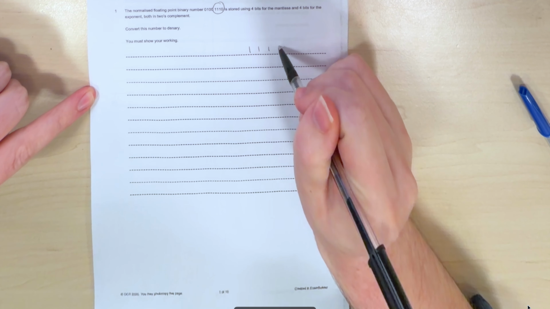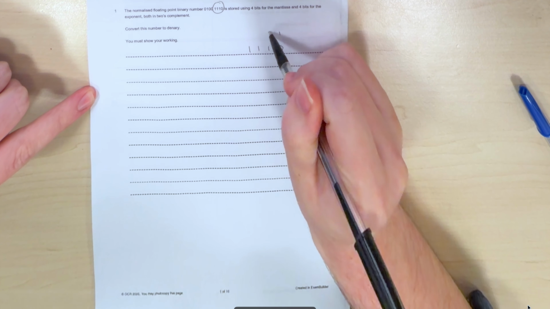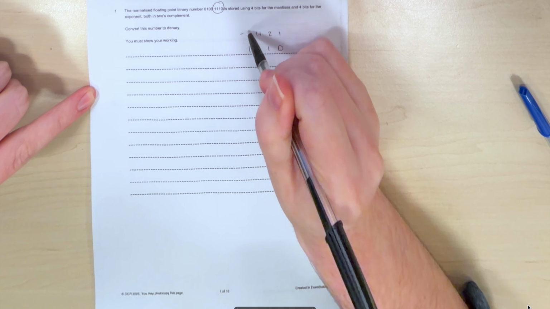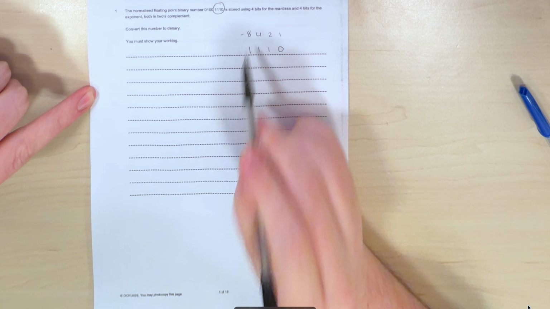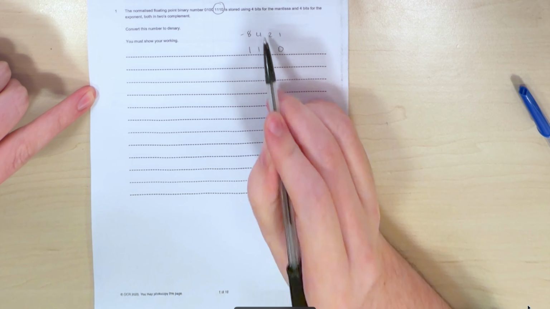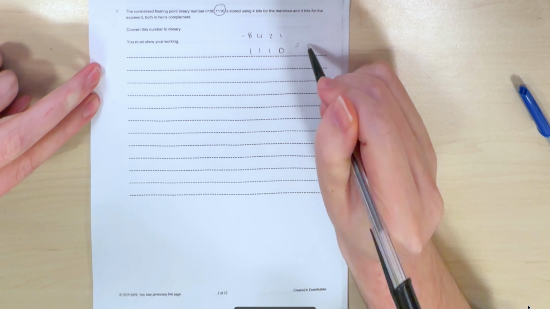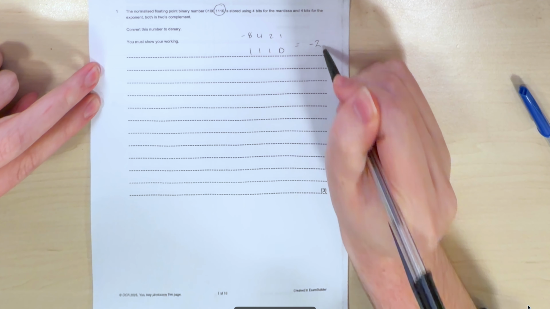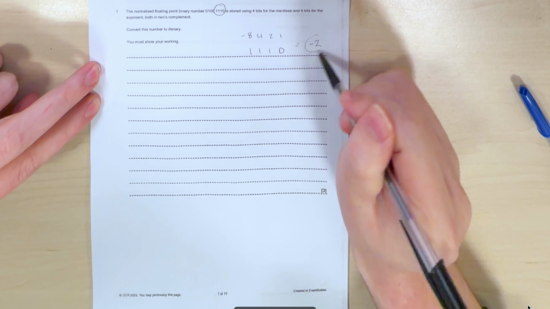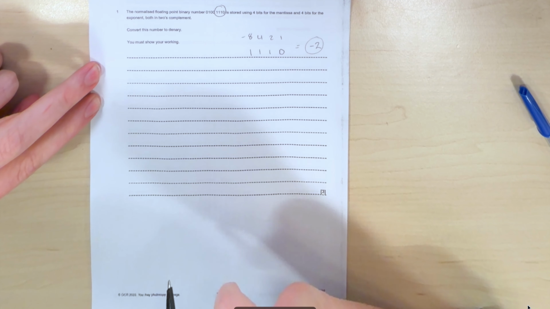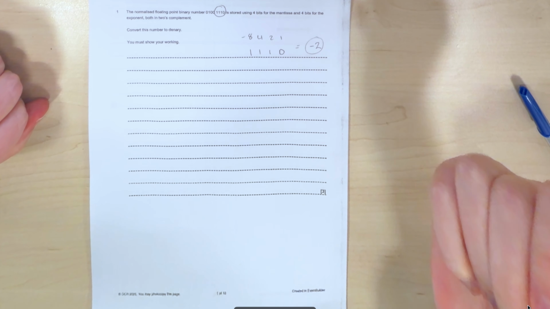So, this should be 0. Number line above it, 1, 2, 4, and again we know it's 2's complement, so it's negative 8 plus the 4 plus the 2 is therefore equal to negative 2. Okay, so that is your exponent, and that will be worth a single mark just for doing that step.